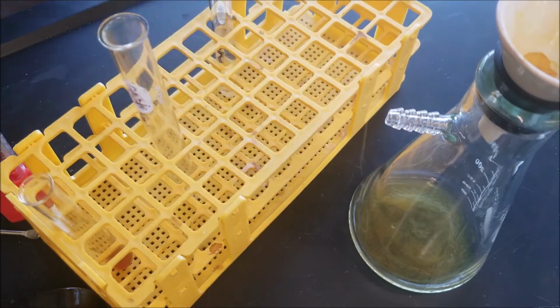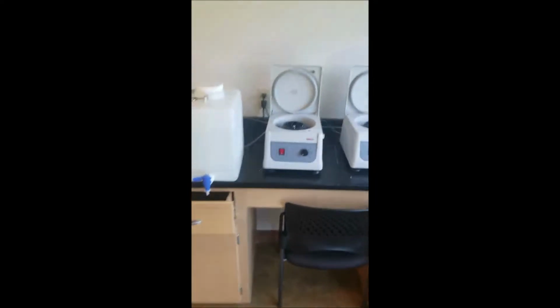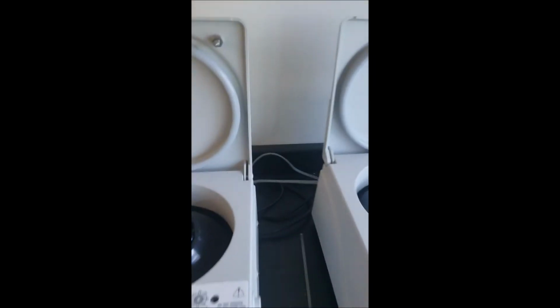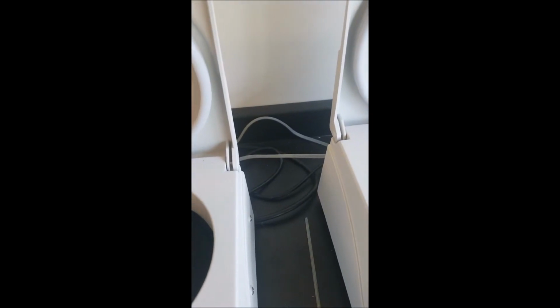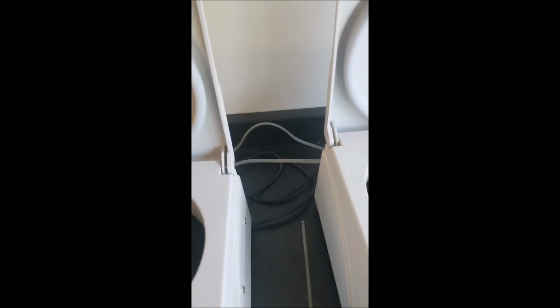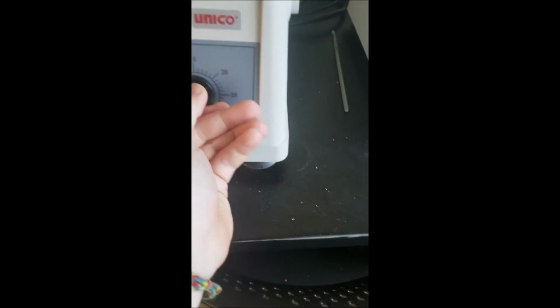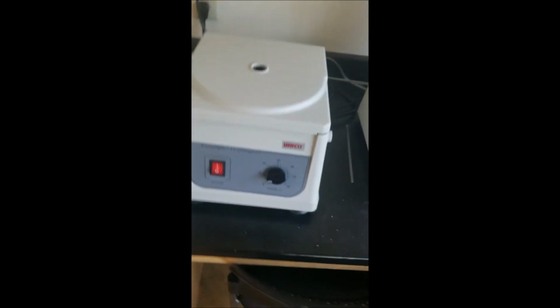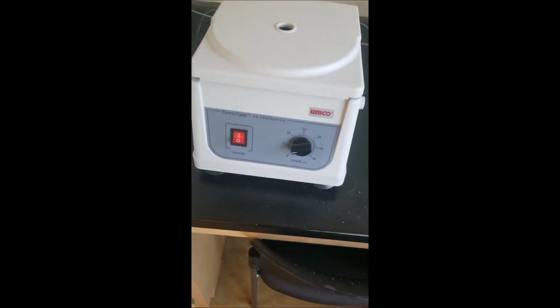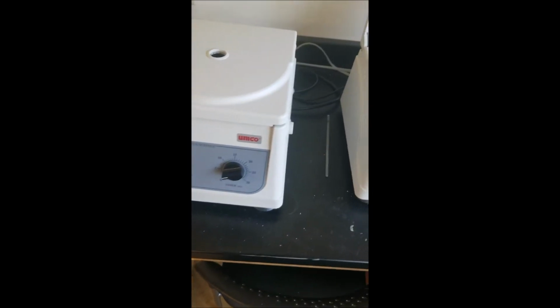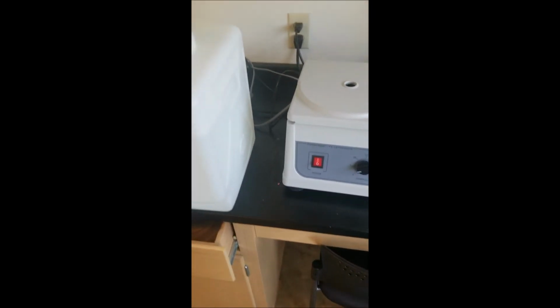Okay. While I probably don't have any solid in here, I'm going to go ahead and centrifuge this just to make sure. Make sure you always balance your centrifuge. So I'm going to set this for 2 to 3 minutes. I don't need it too long, but you need to centrifuge. Yep. So we're going to come back in 2 to 3 minutes.